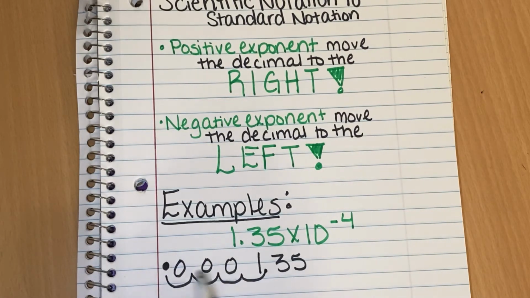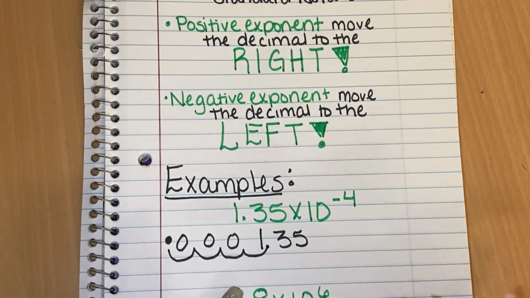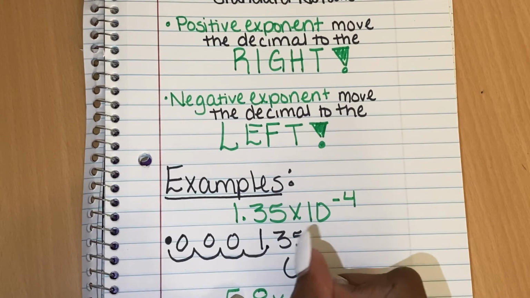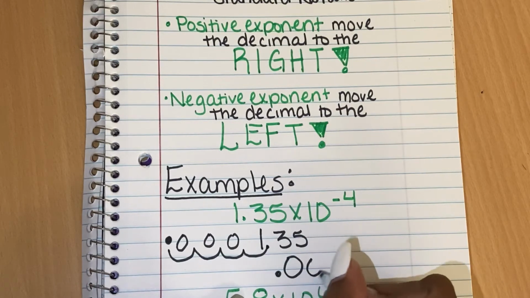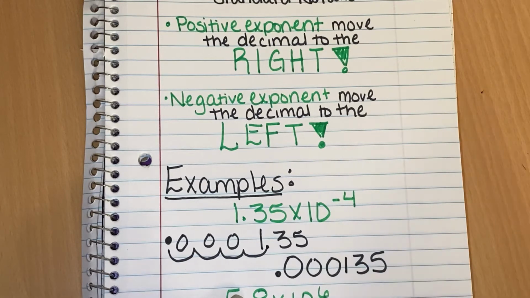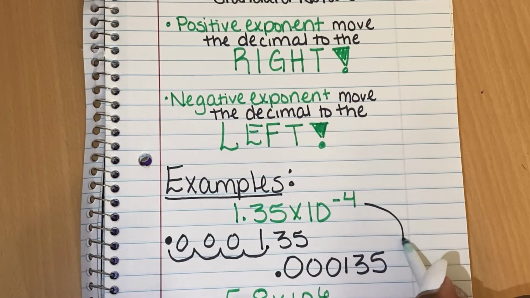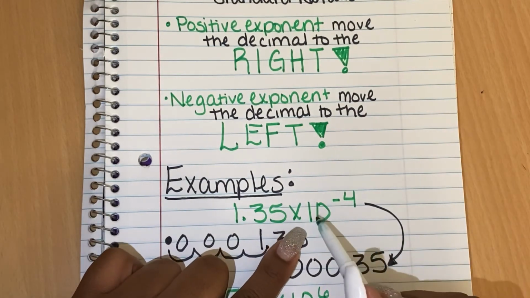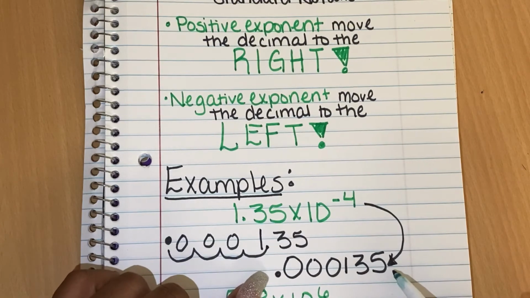Now, I'm going to rewrite this number, clean it up without all the humps. And when I clean it up, I'm going to have decimal 0, 0, 0, 1, 3, 5. Okay, so I started up there in scientific notation and did the work to end up in standard notation.